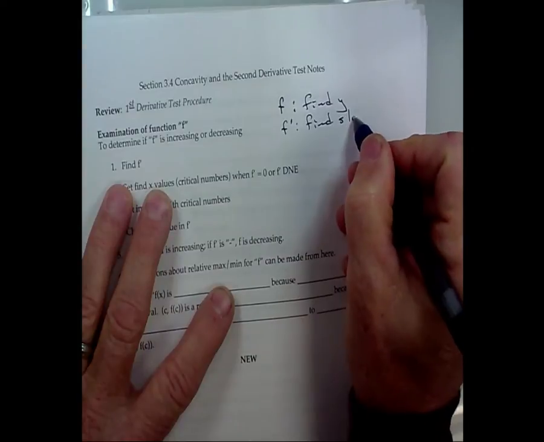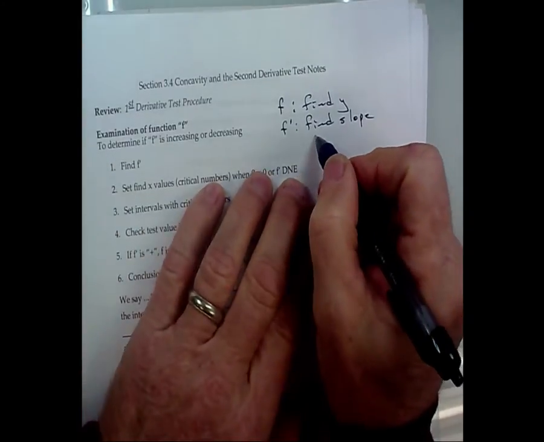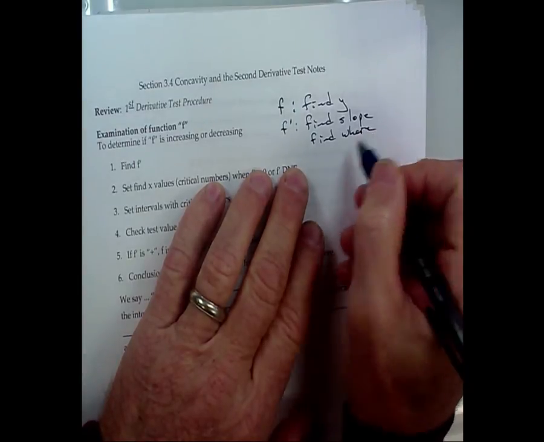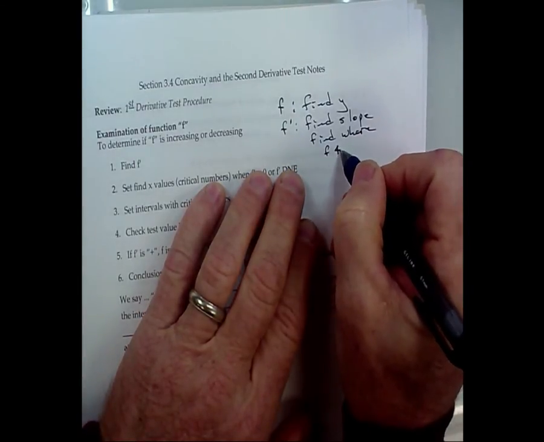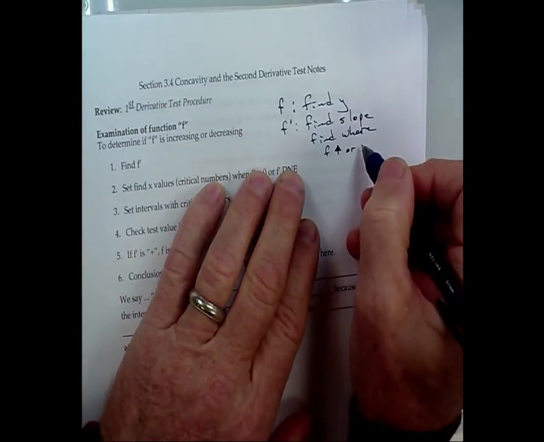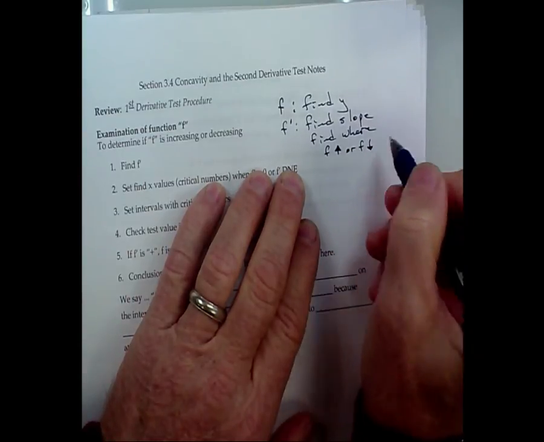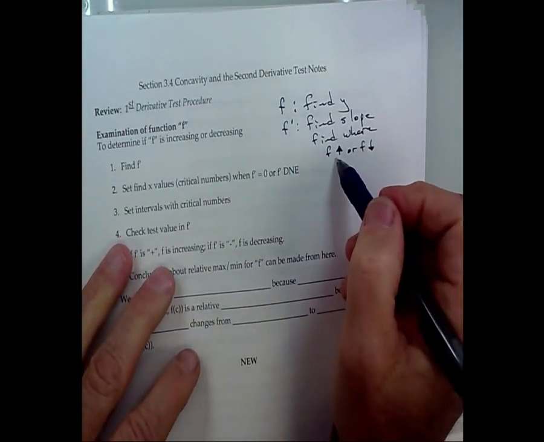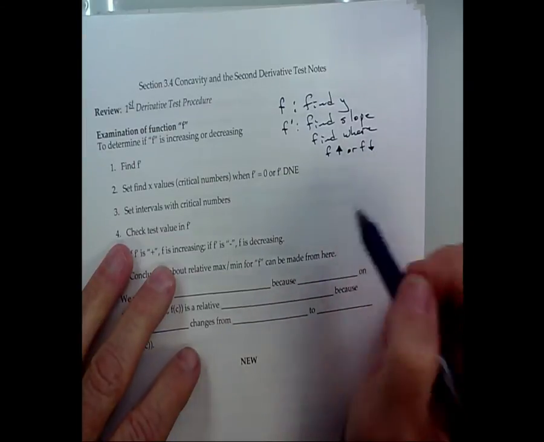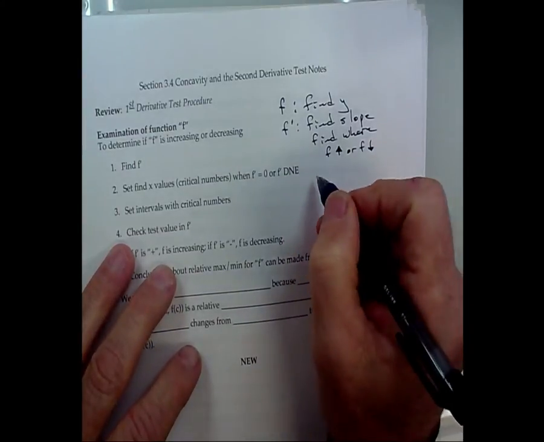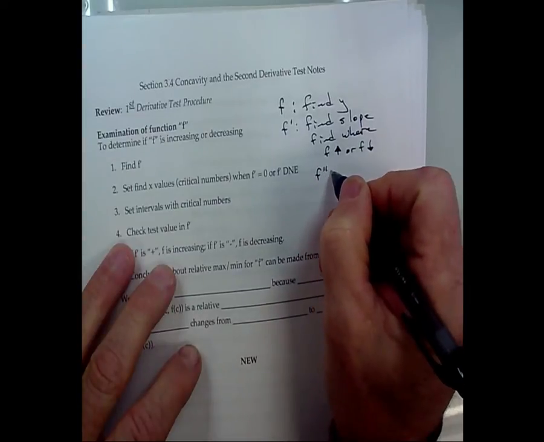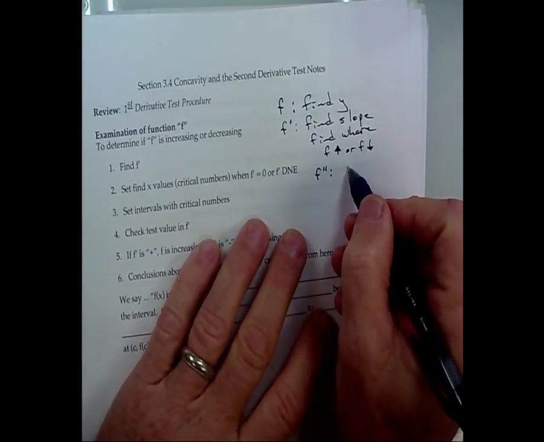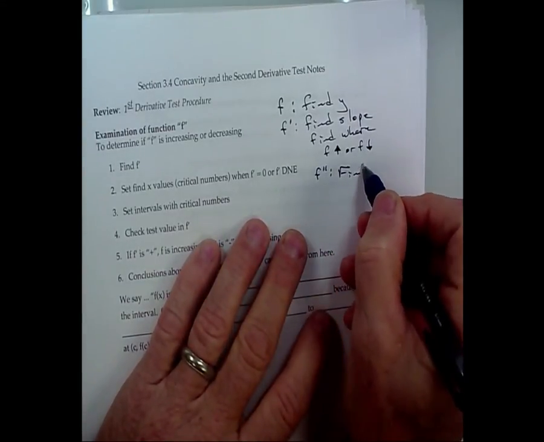Slope. Or find where F increases or F decreases. Would you agree? Okay, if it's positive, F is increasing. If it's negative, F is decreasing. Right? Well, now we're going to look at the second derivative. Its purpose is to find concavity.